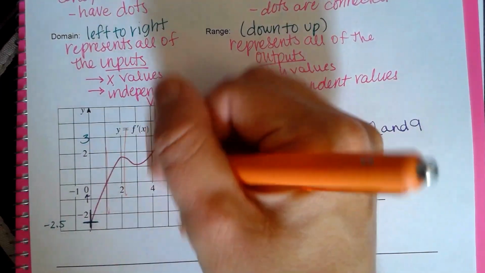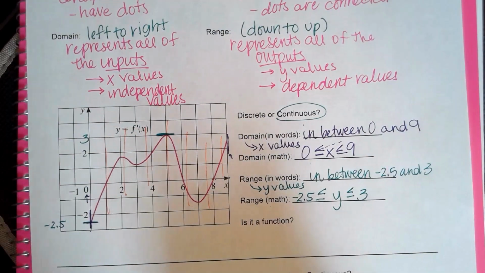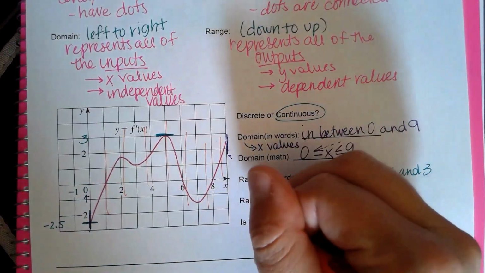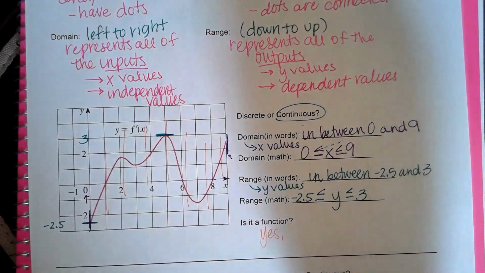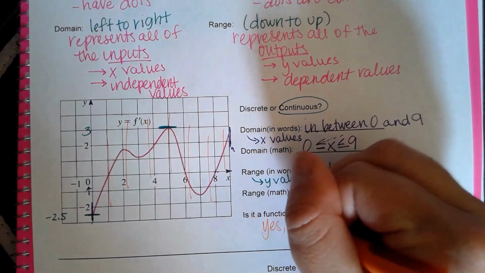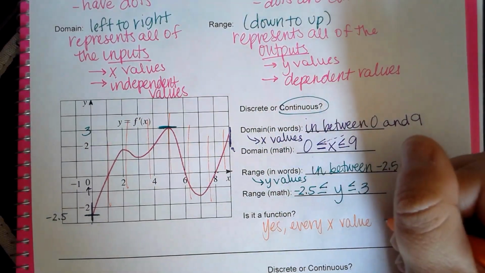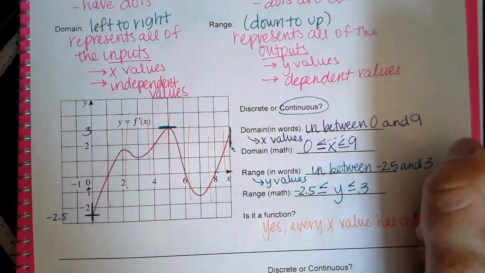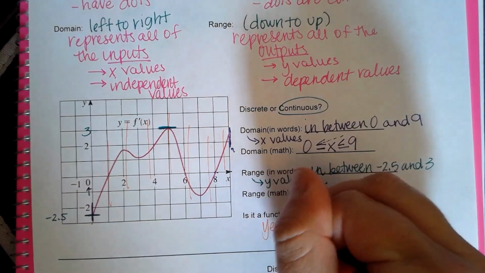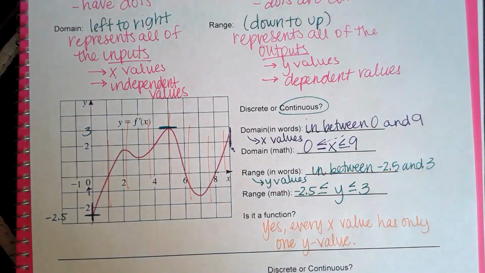Okay, I keep doing it. Is it ever going to intersect it more than once? Doesn't look like it. So is it a function? Yes. But remember, you can't say yes because it passes the vertical line test. You need to say yes, every x value has only one y value.